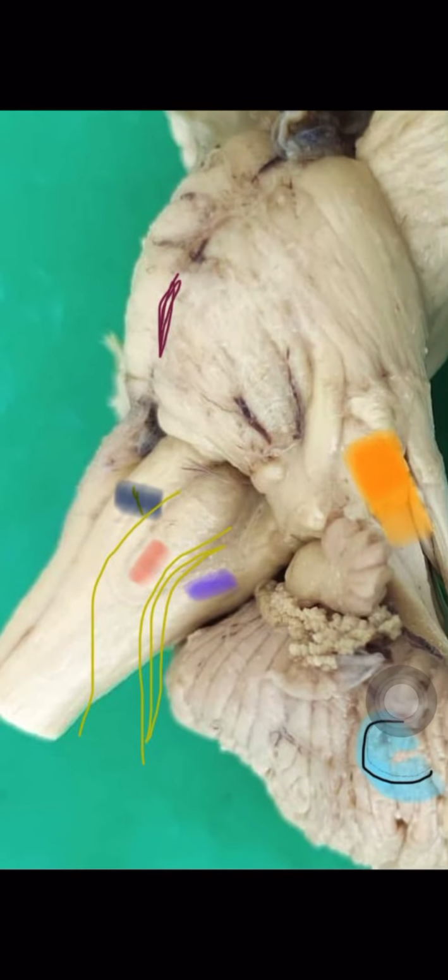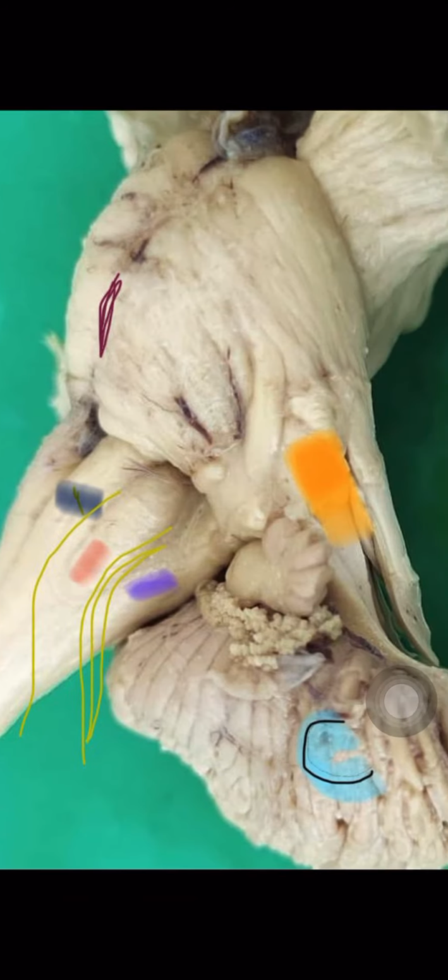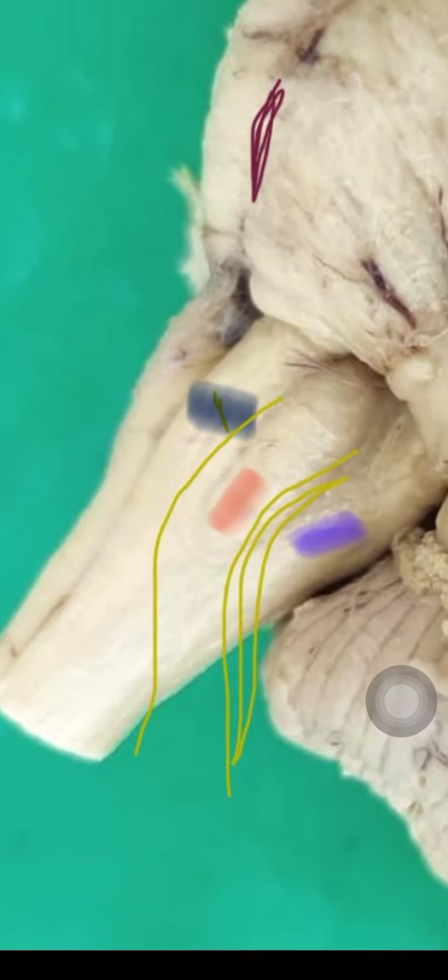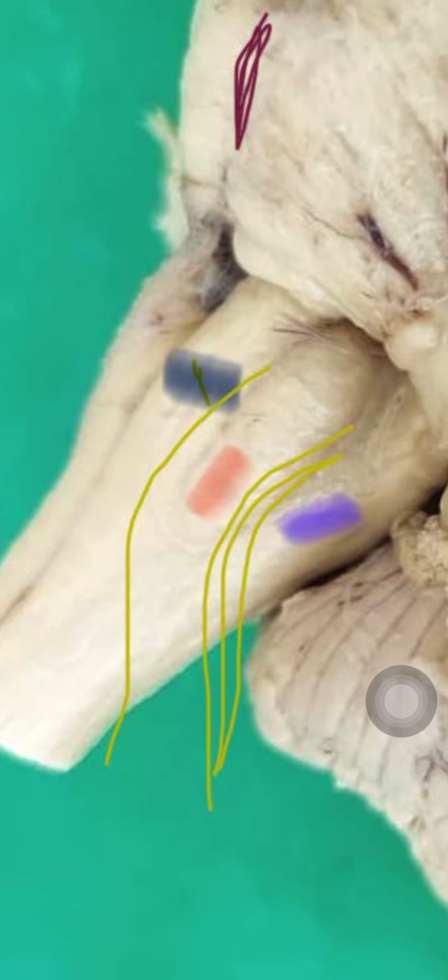Brainstem. And here is the lower portion. I have made so many colors, right? That is your medulla oblongata, and the upper one is the pons, and over that you have the midbrain. So we don't bother about the midbrain, right? We will concentrate only on the medulla and pons. So first I want to talk about the medulla oblongata.